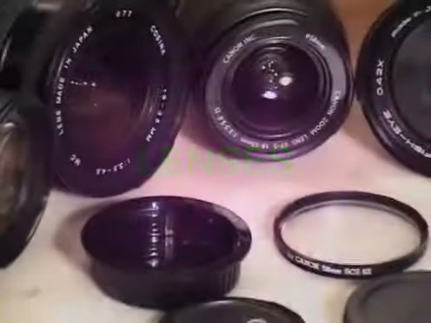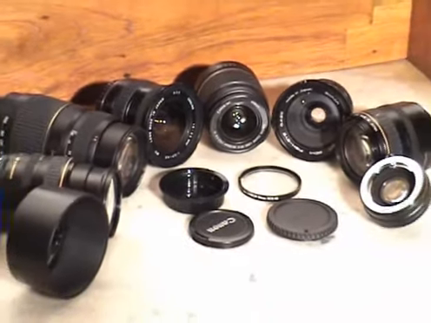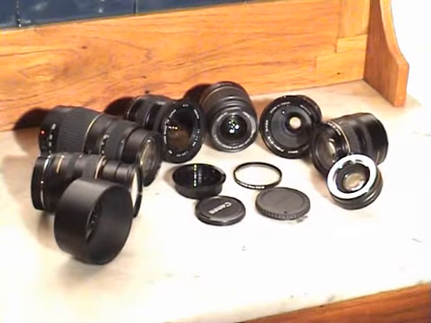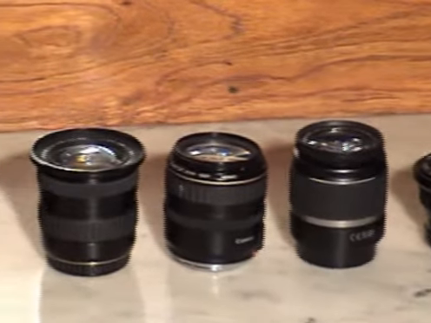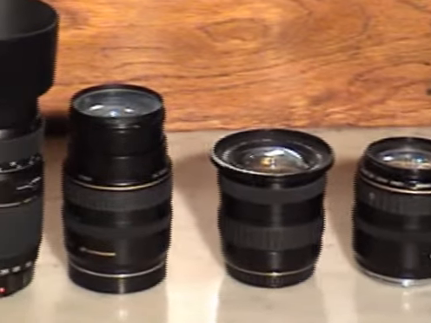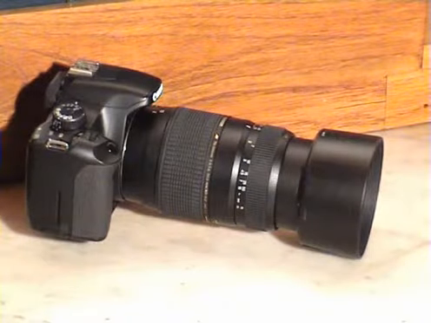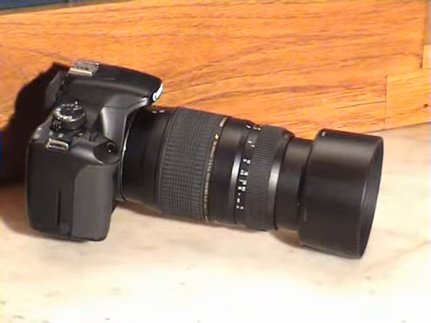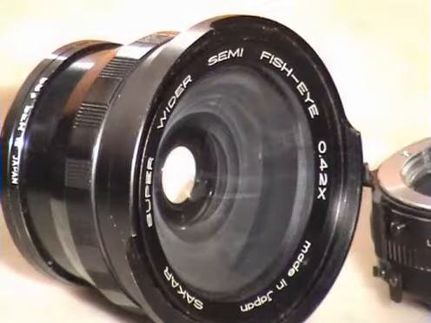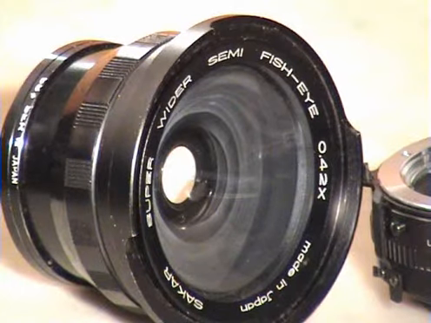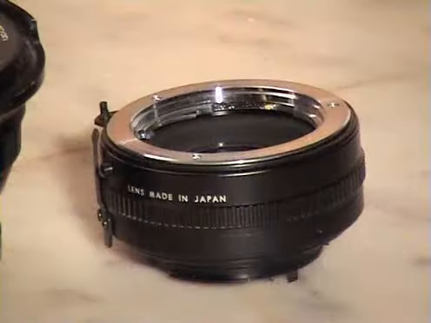The lens is your window to the world. The type of shot needed often dictates the type of lens you need to use. The main categories of lens are long focus or telephoto lens, the short lens or wide angle lens, and special effects lenses such as the fisheye, and various optical adapters.